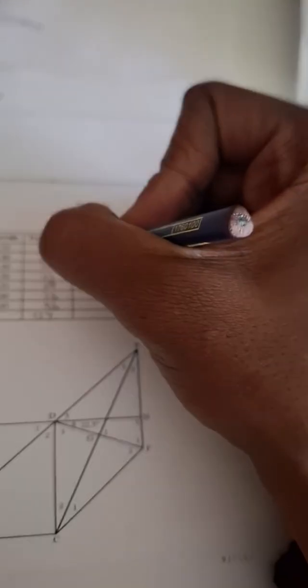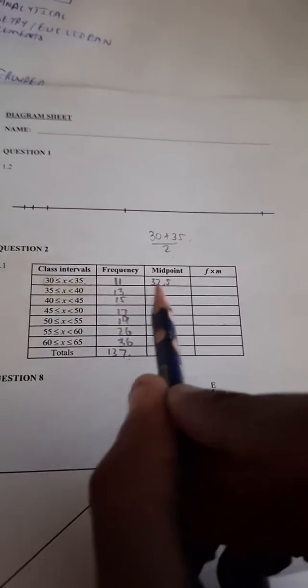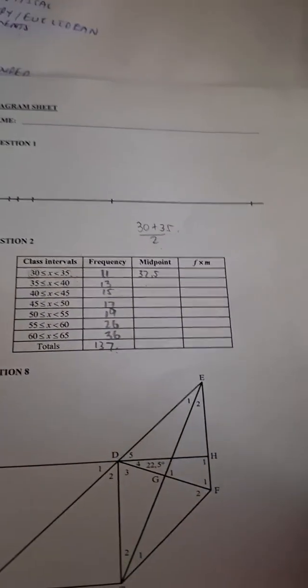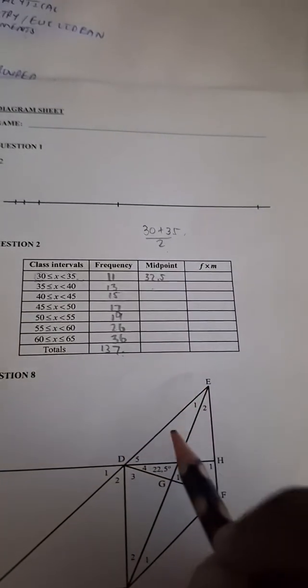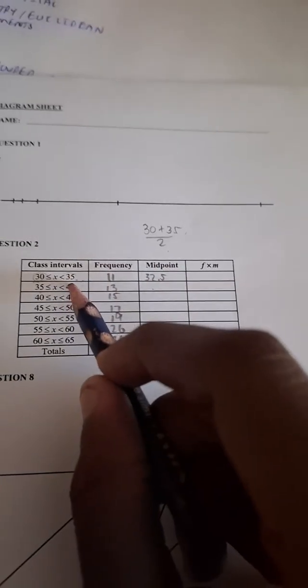Someone asked in the comment section, how do we find the midpoint? You do that all the way. So 35 plus 40, divide by 2. I'm sure you know the answer to that. We add, divide by 2, guys. I'm waiting for you guys to give me the next answer and the next answer. We add, we divide by 2.